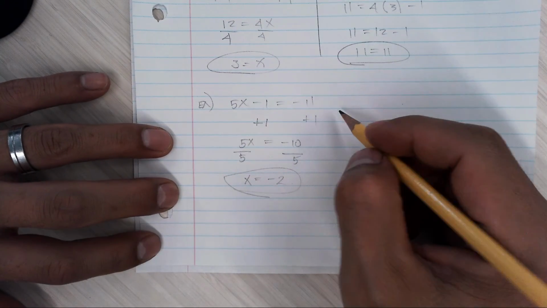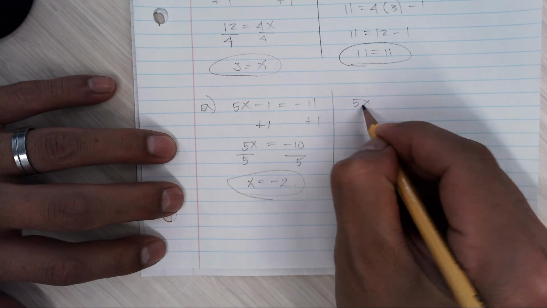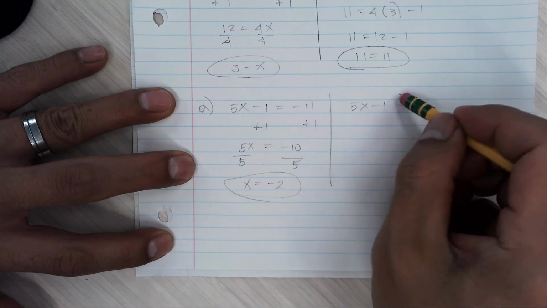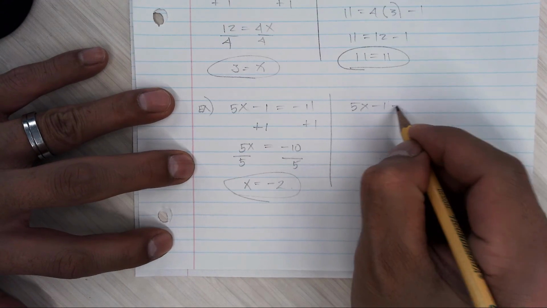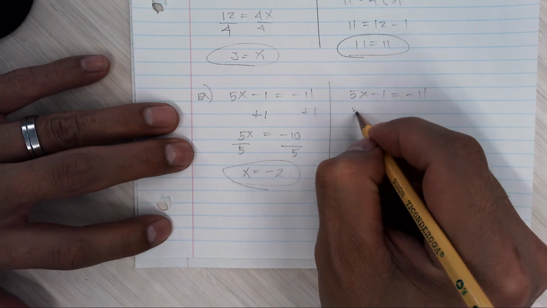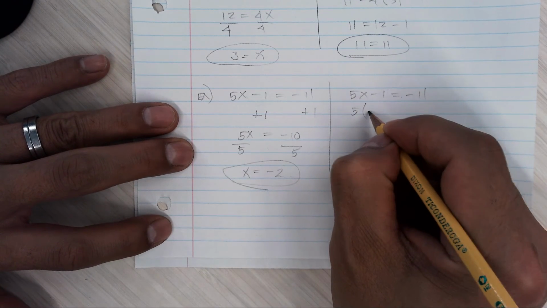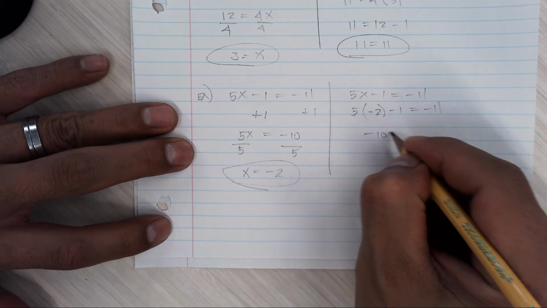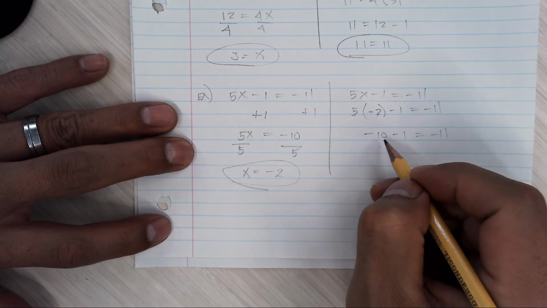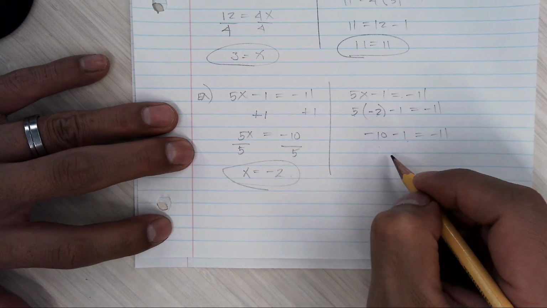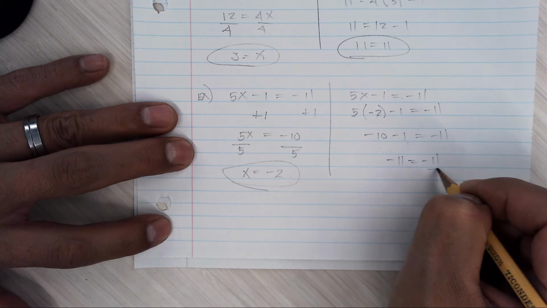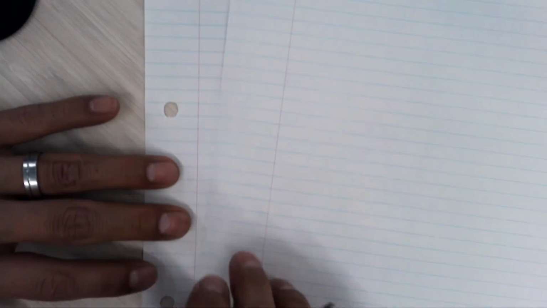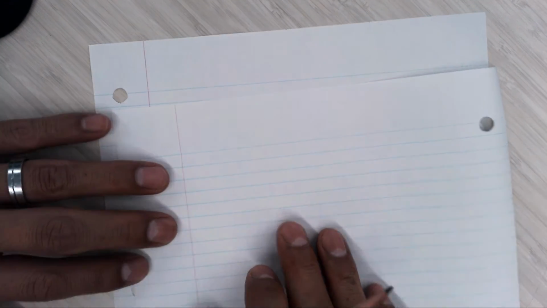Okay, let's do a check. 5x minus 1 equals negative 11. So let's substitute our answer, negative 2, into the x. 5 times negative 2 is negative 10. Negative 10 minus 1 is negative 11 equals negative 11. Perfect. And now one last one, because I know that you might run into a question that's like this.